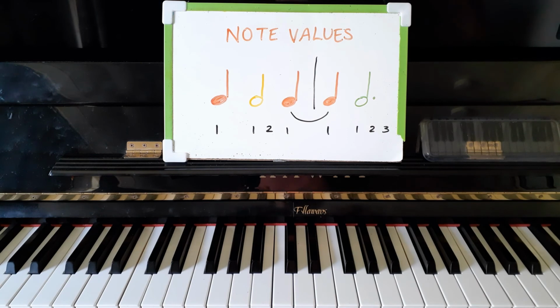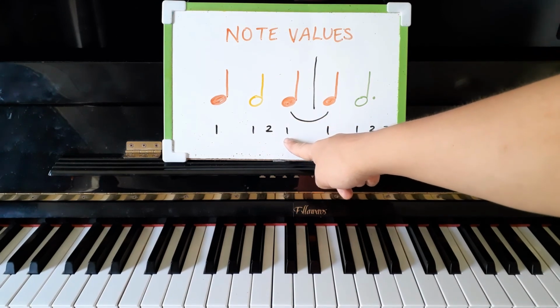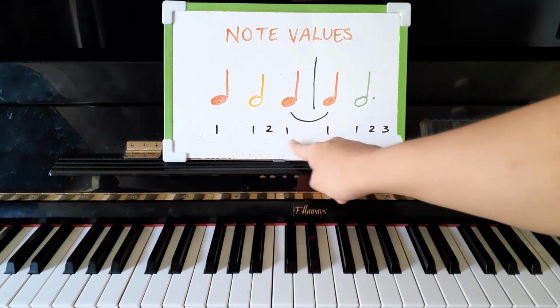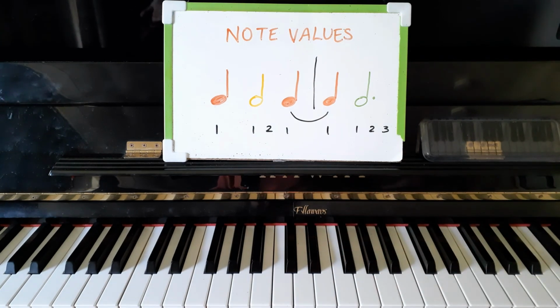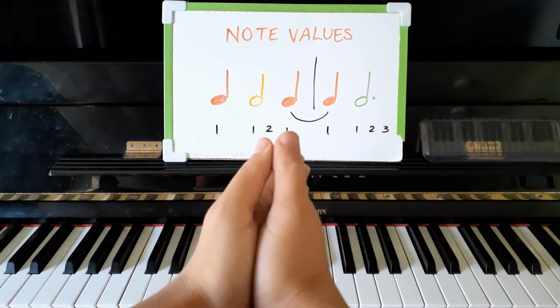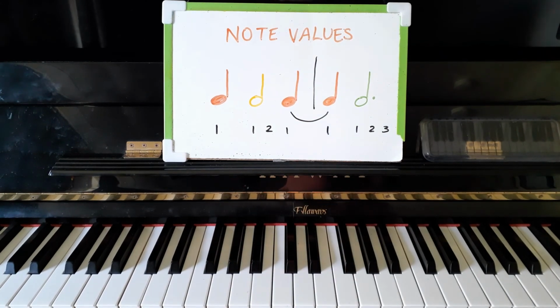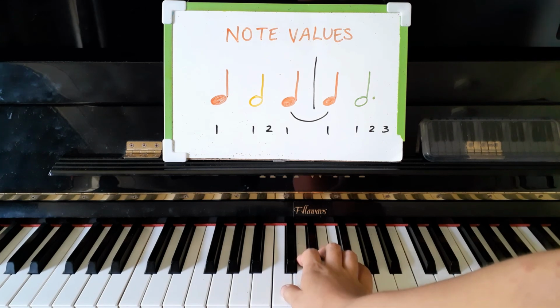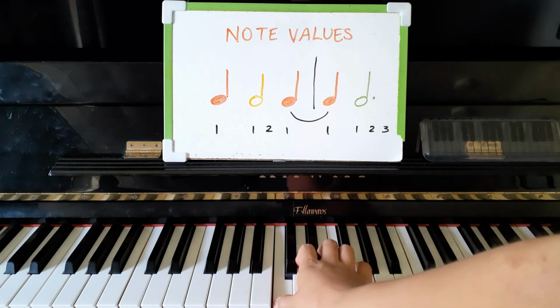Here's an example of a rhythm that has a tie in it. We have the tie between the bars. Where we have a crotchet or 1 beat and another beat, you would play these 2 notes combined and they would sound like that, 2 beats. To clap this rhythm, it would sound like this: 1, 1, 2, 1, 1, 1, 2, 3. To play this rhythm, it would sound like this: 1, 1, 2, 1, 1, 1, 2, 3.